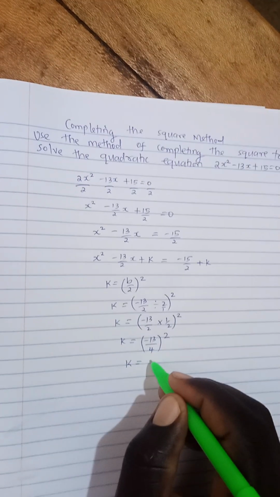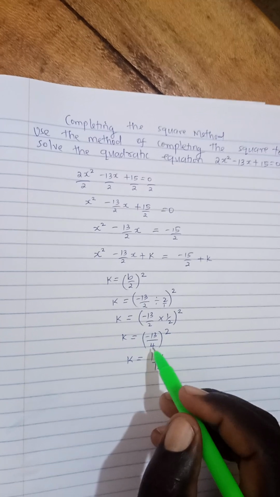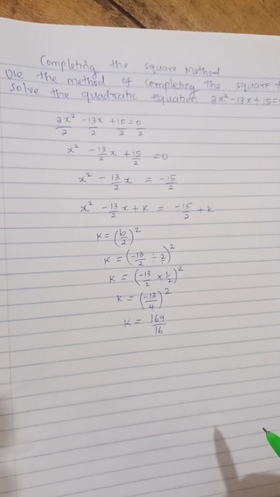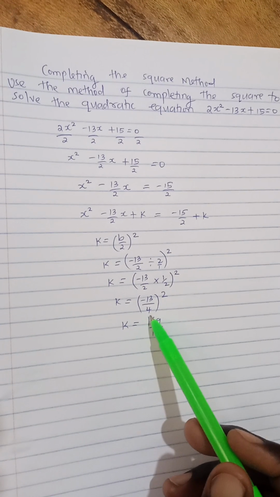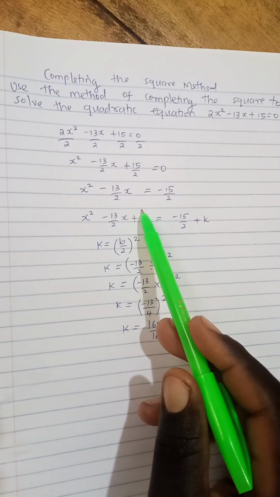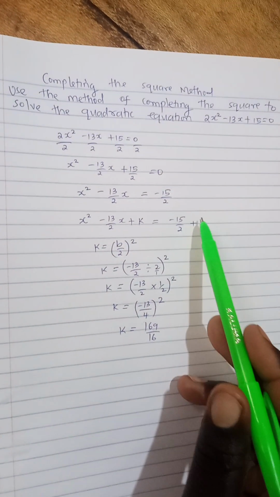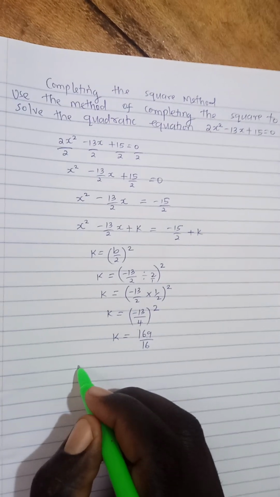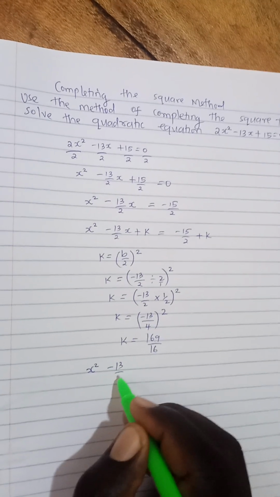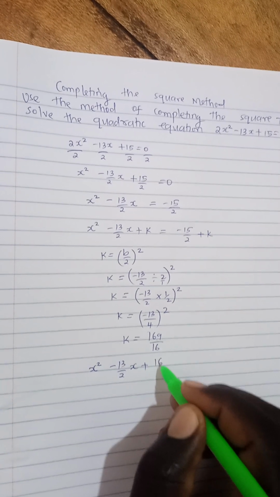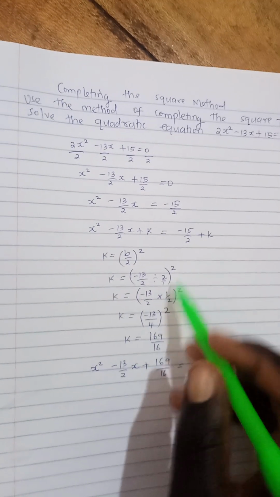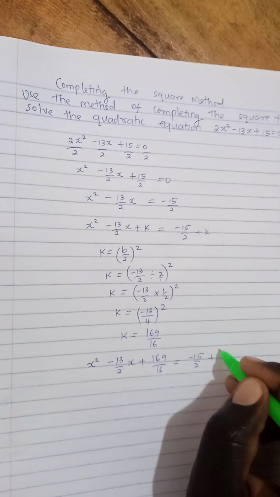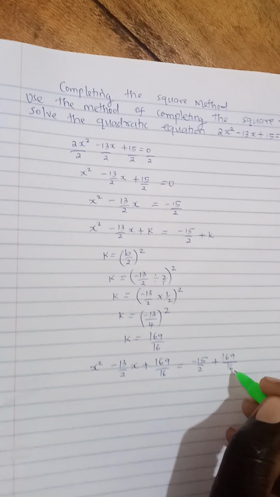So our k will now be 169 over 16, because if we square negative 13, we will have 169, and if we square 4, then we will have 16. Now, substituting 169 over 16 for k, instead of k we write 169 over 16. Now, in our left-hand side, we will have x squared minus 13 over 2 x plus this constant, that is 169 over 16, equals negative 15 over 2 plus the constant 169 over 16.